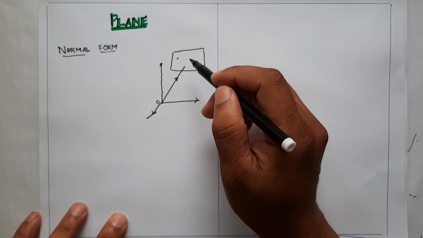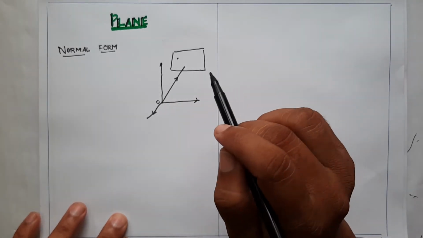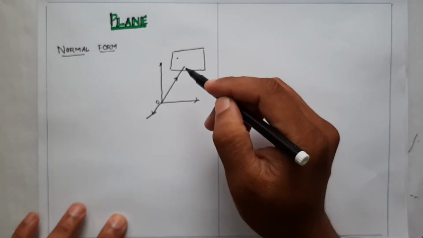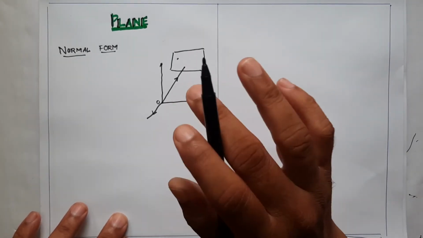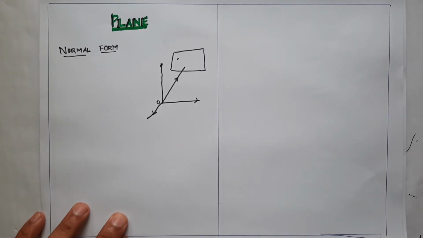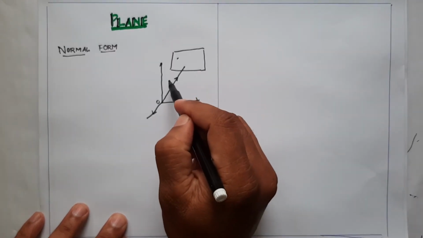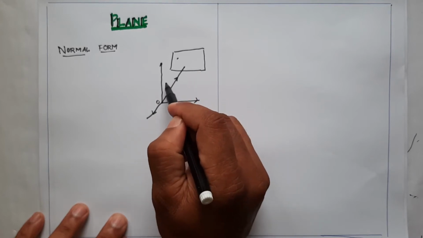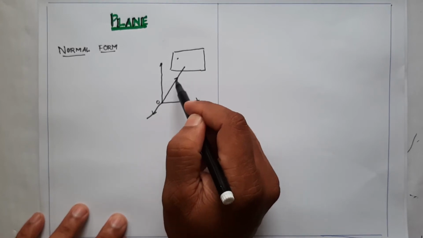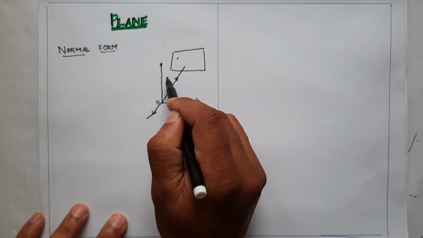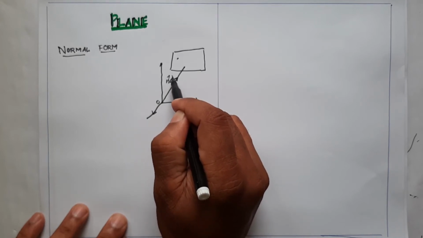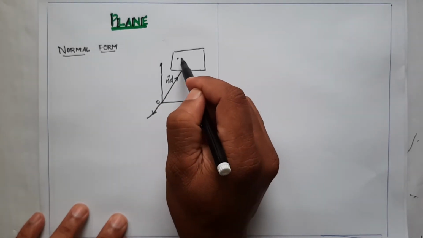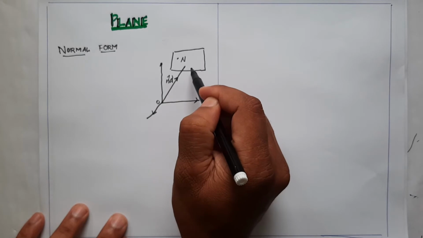So the plane is perpendicular to the unit normal, that means the perpendicular unit vector is already given. Also the origin to plane distance is given. Then how to form the equation? Let d be the distance. We convert the distance into a vector; the unit normal is already given, that is n cap. N cap into d is the vector from the origin to this plane. Consider this point as N.